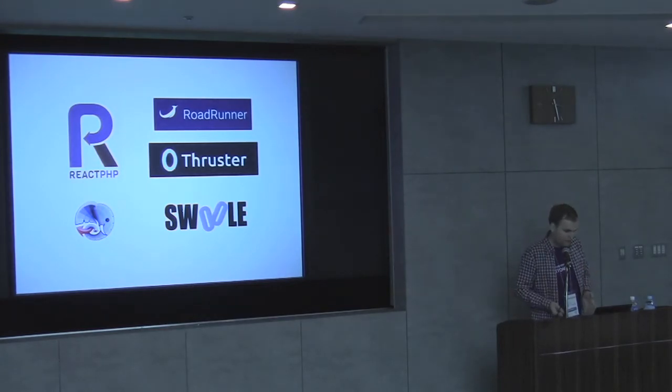Then we have Swoole, if I pronounce it correctly, a PHP extension created by Chinese developers, used by the biggest websites in China, which provides everything and anything. So it's kind of like a universal tool. Then we have RoadRunner, which is a Golang application made for high-performance PHP applications: server, load balancer, process manager within Golang.